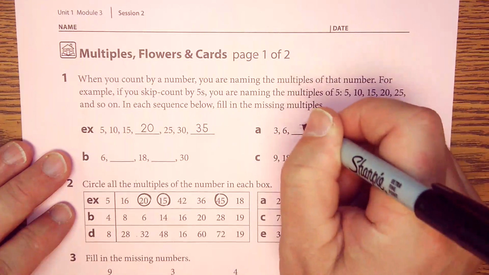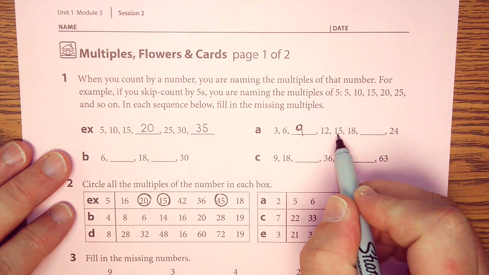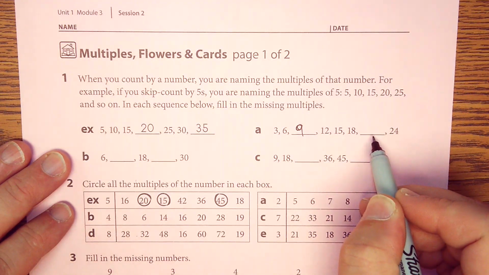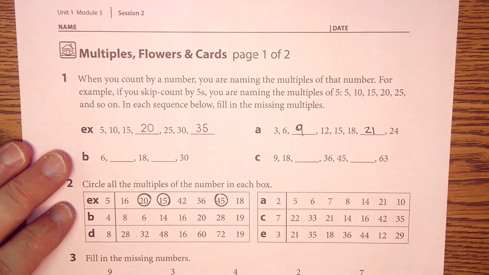Oh, my pen stopped working. Come on. There we go. 9 plus 3 is 12, plus 3 is 15, plus 3 is 18. 18 plus 3 is 21, and then plus 3 more would be 24.